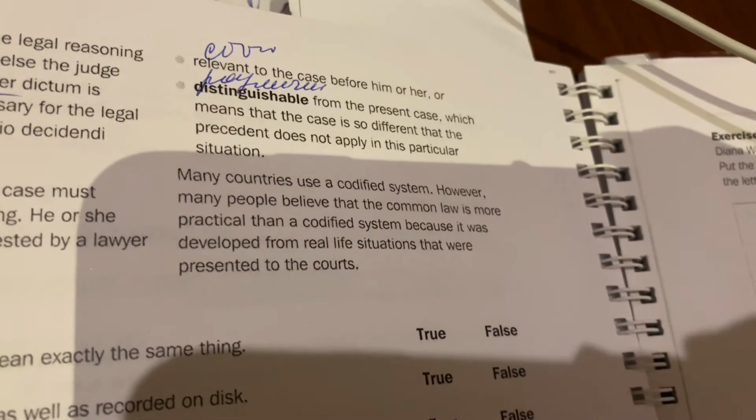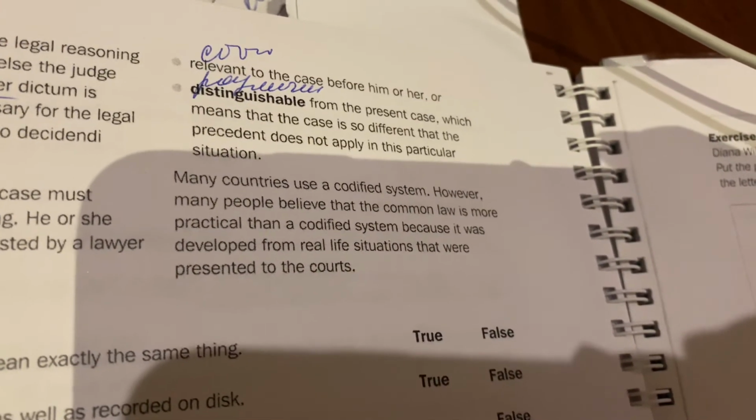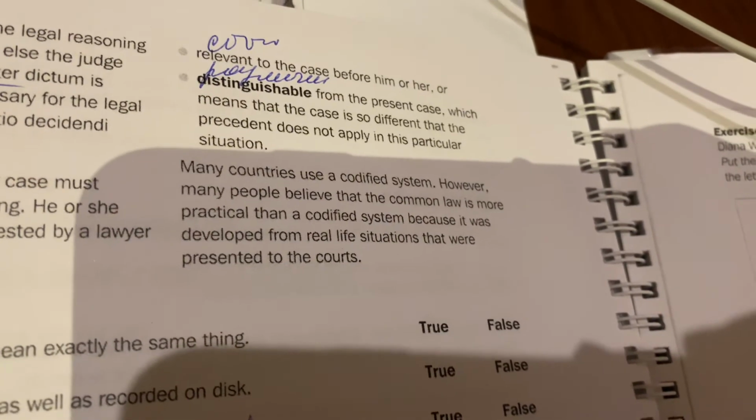However, many people believe that the common law is more practical than a codified system because it was developed from real-life situations that were presented to the courts.